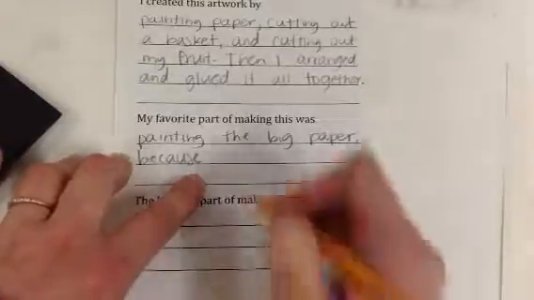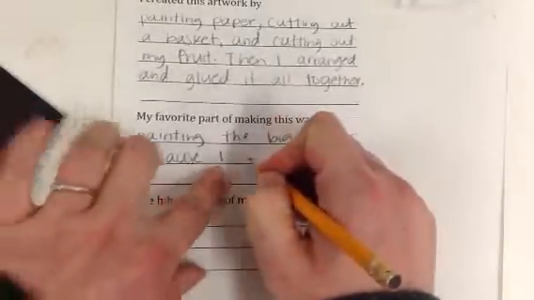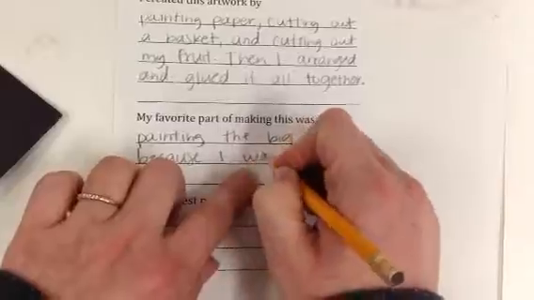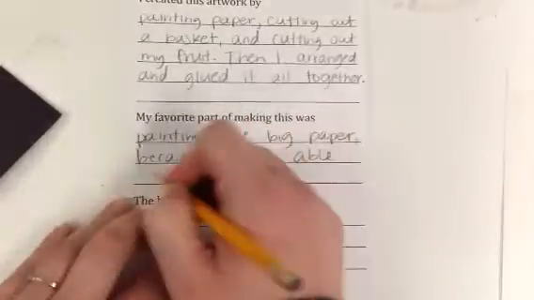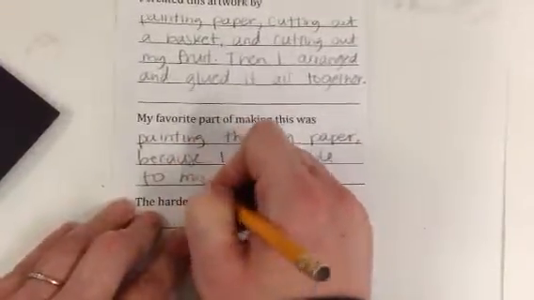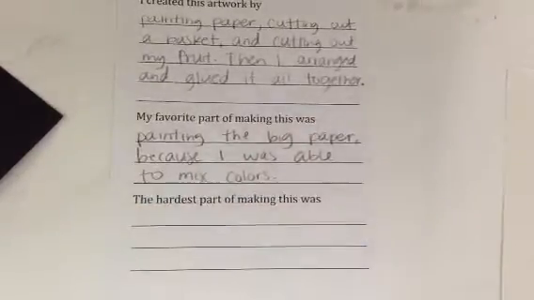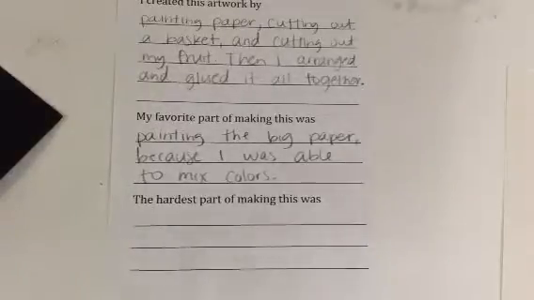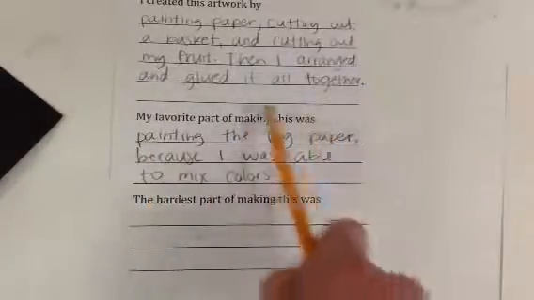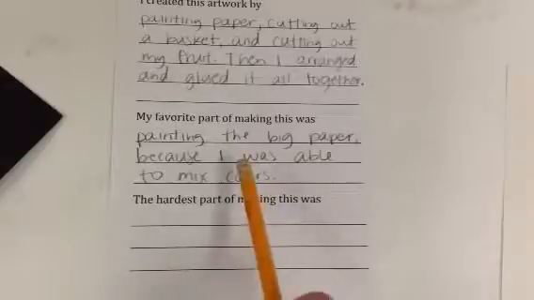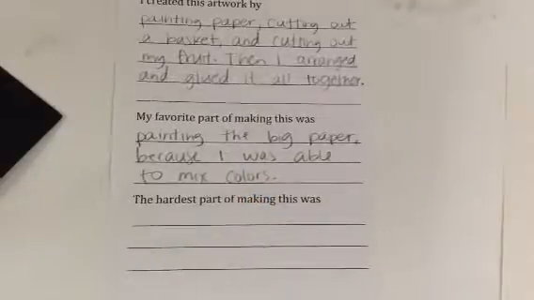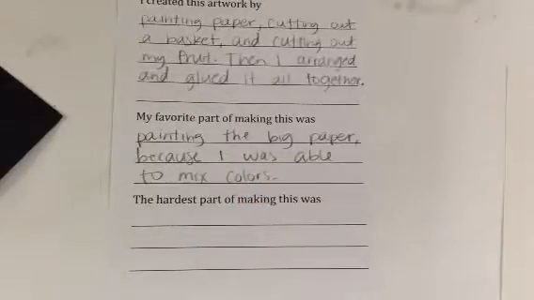I liked painting the big paper because I was able to mix colors. That's why I liked that part. So go ahead and pause the video and write that part. What was your favorite part of making this piece of art? One sentence is enough.